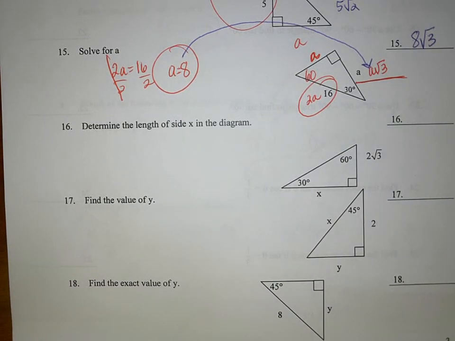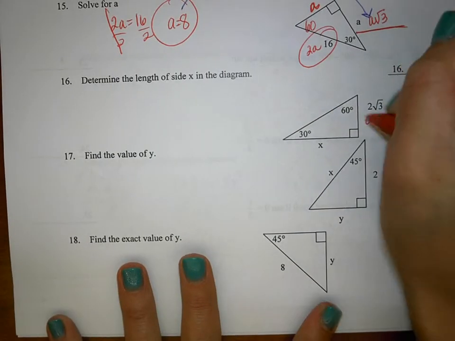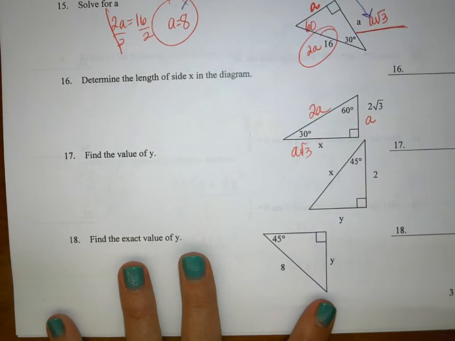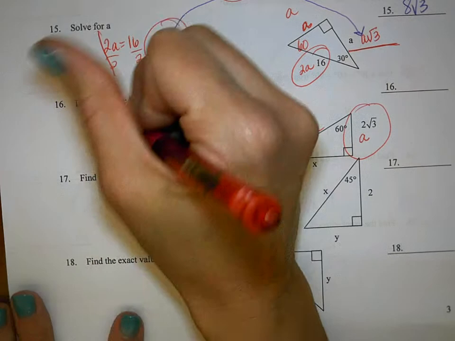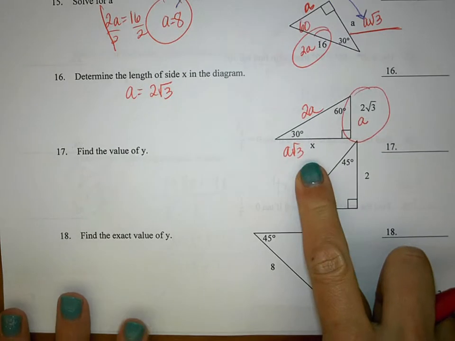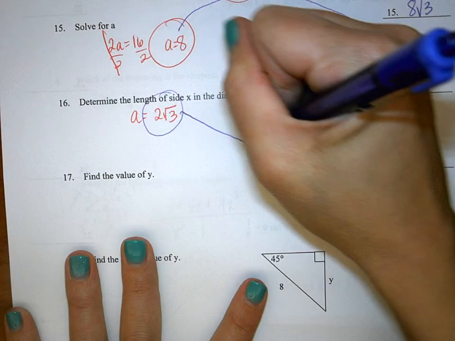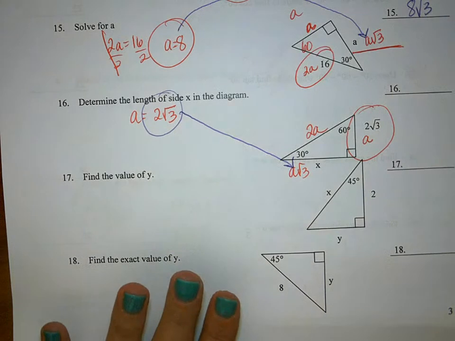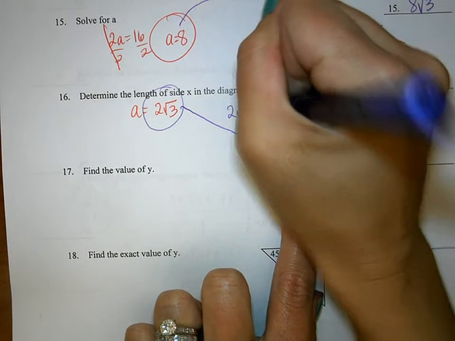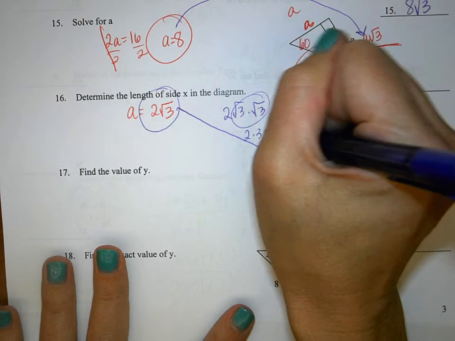Are we good? Okay, what's across from my 30? A. Across from my 60? A root 3. And my 90 is? 2A. These are the numbers that I have. So that means that A equals 2 root 3. They want me to find this side. So that means I am taking 2 root 3 and I'm plugging it in for A. So we have 2 root 3 times root 3. What happens when you have 2 roots? Cancel out. So that means I get 2 times 3, which is 6.